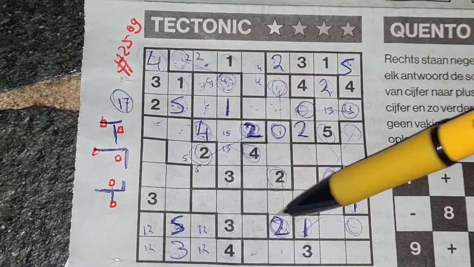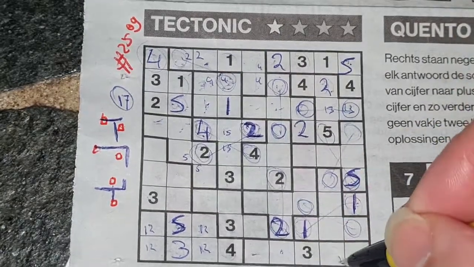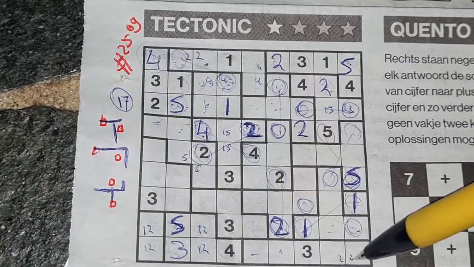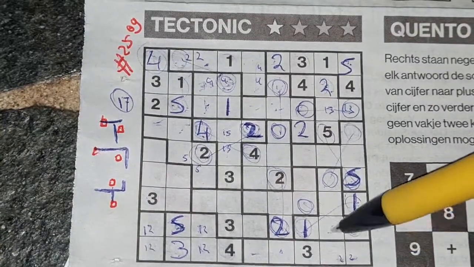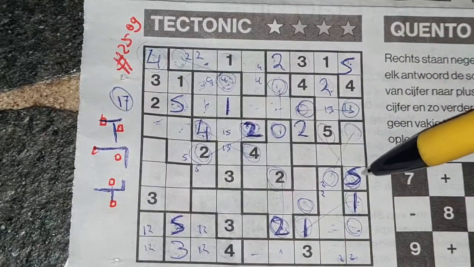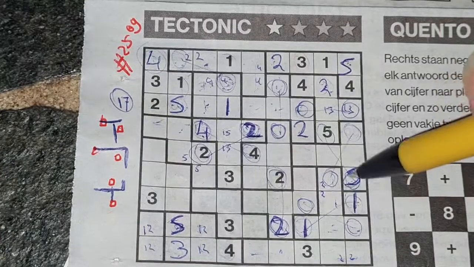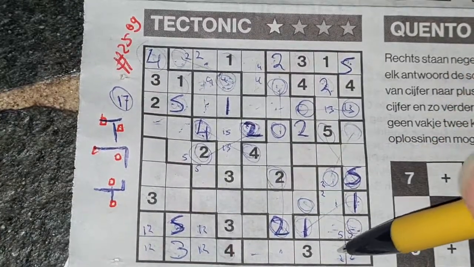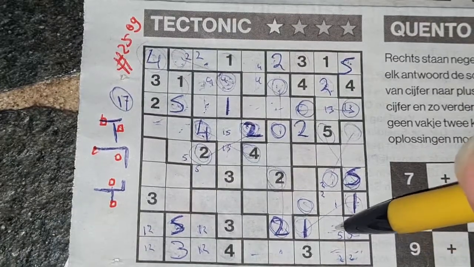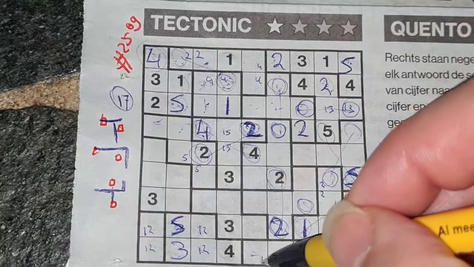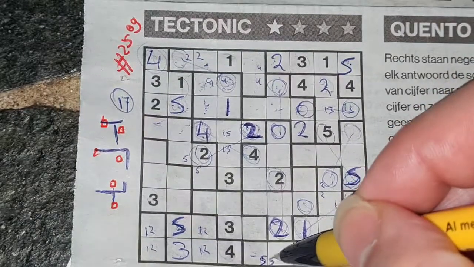These two boxes cannot be a 2, so the 2 could be here, could be there. These two boxes cannot be a 2 because I need a 2 in one of those two boxes. So the 2 could be here, could be there. These two boxes cannot be a 5, so the 5 could be here, could be there. That means those two boxes cannot be a 5, otherwise I cannot fill any 5 in one of those two boxes. The 5 should be in one of those two boxes.